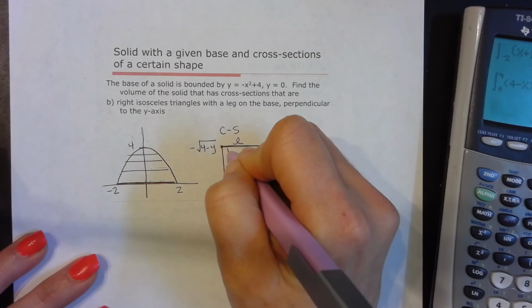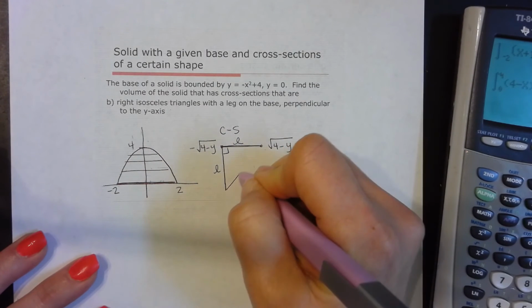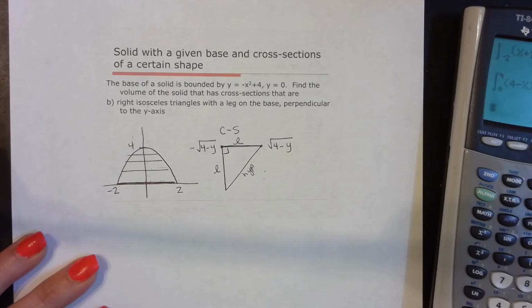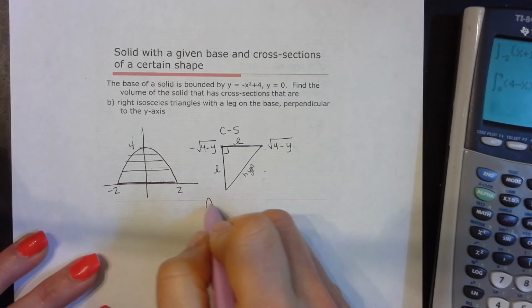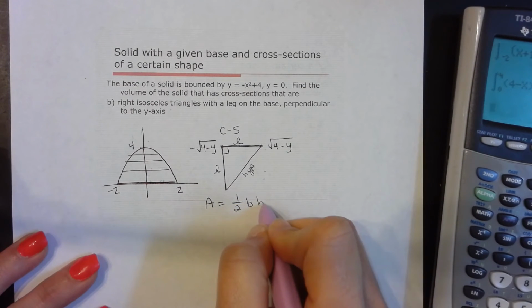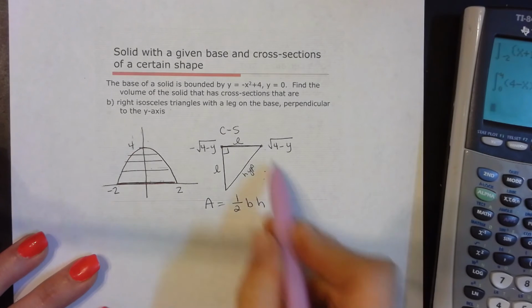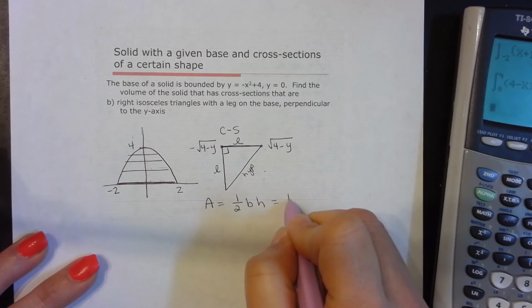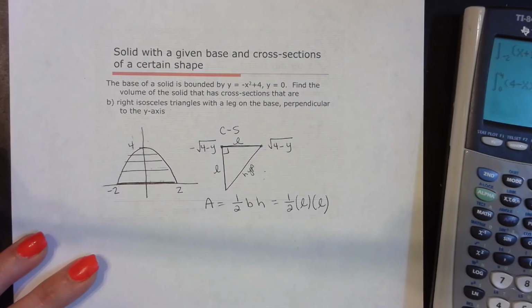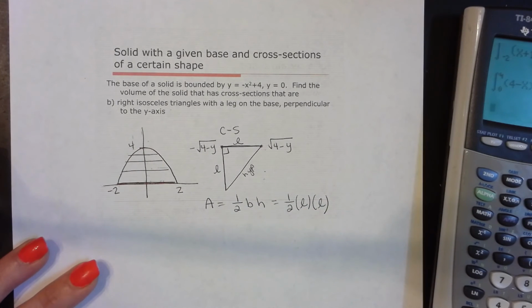Okay. Now, how do I find the area of a triangle? It's 1/2 times the base times the height. Well, in this picture, L is the same. That is both the base and the height, and that's because it's an isosceles triangle. Okay? So the question is, what is L?